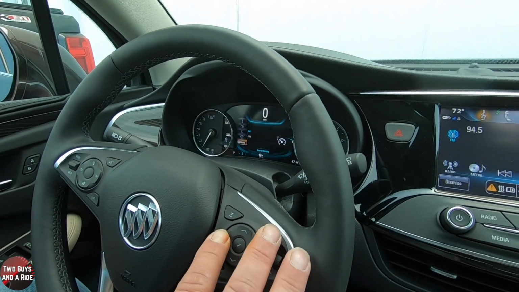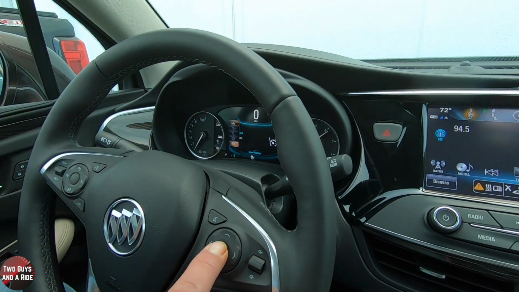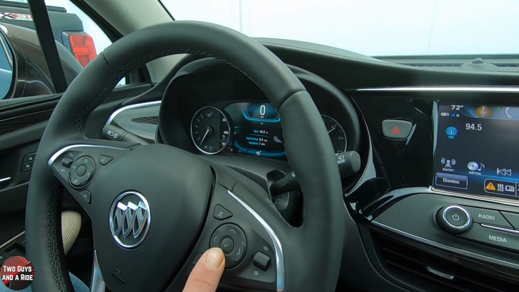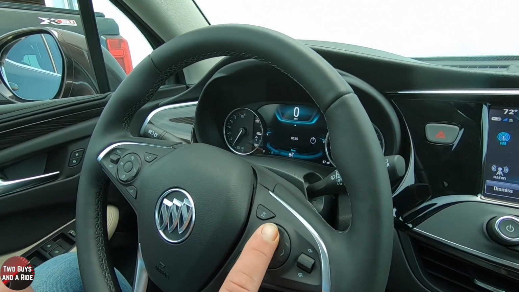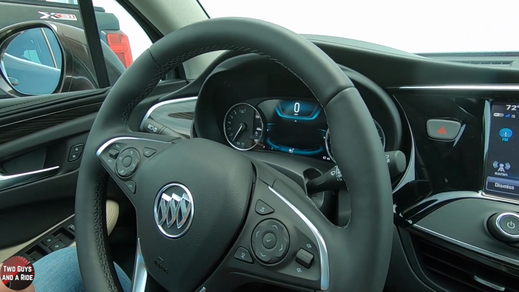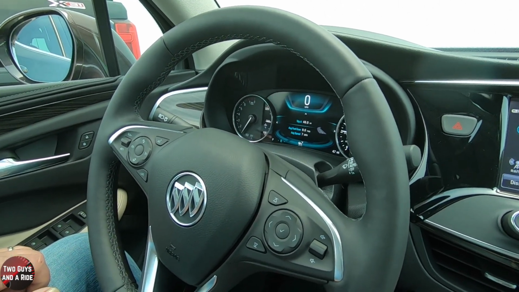And if I want to go back up to just basic information for most of your driving stuff, you're going to be in info here. And then you can just scroll up and down to find everything. All right, so that's the driver's information screen. Next, we're going to move over to the infotainment screen.